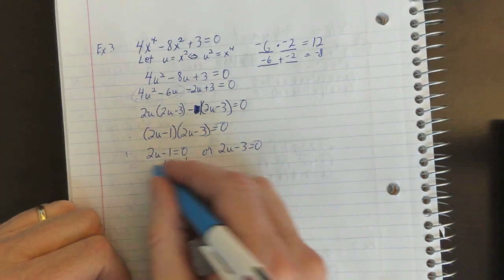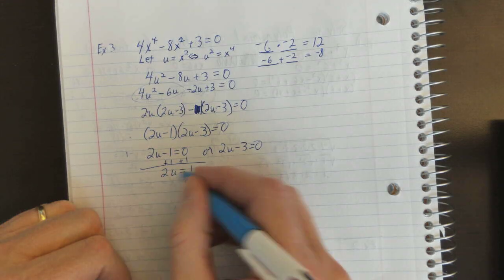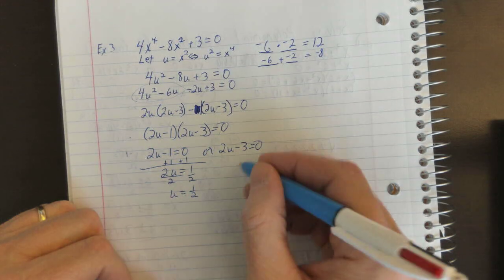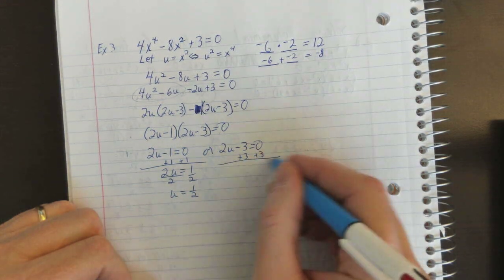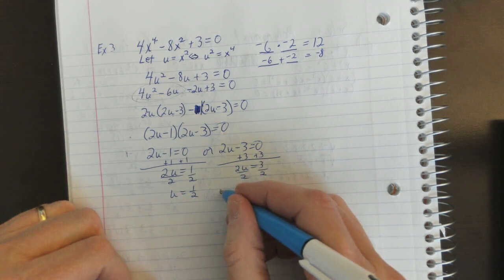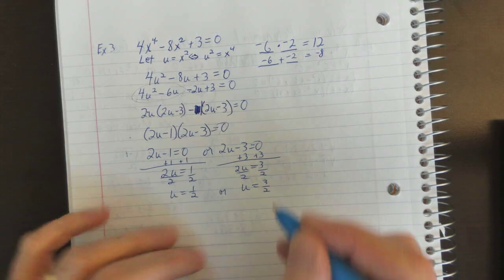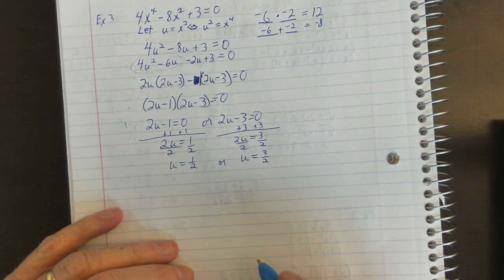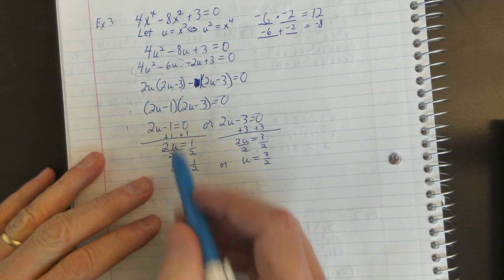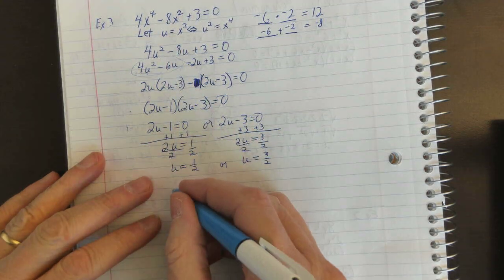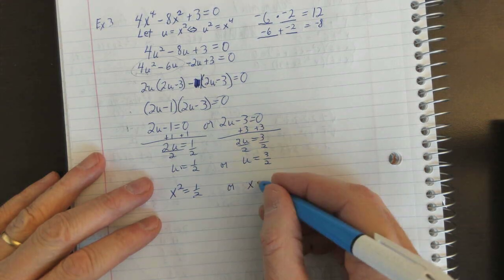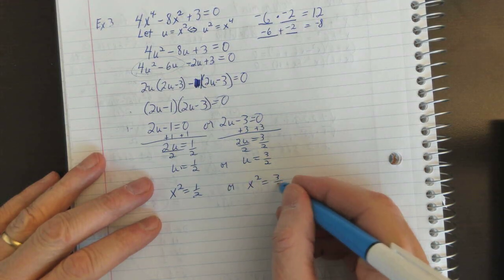I'll add 1. We got 2u equals 1, and u is 1/2. I'll add 3. 2u equals 3, or u is 3/2. Now, here's where it will get a little tricky, but remember u is x squared. So I'm going to put x squared here equals 1/2, or x squared equals 3/2.